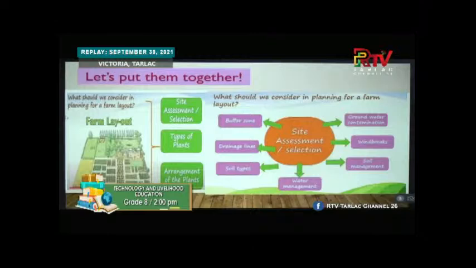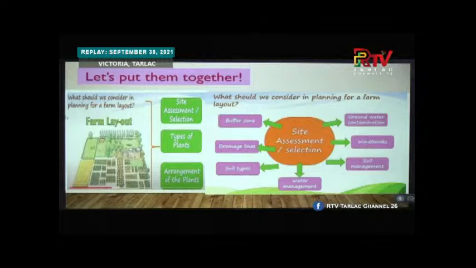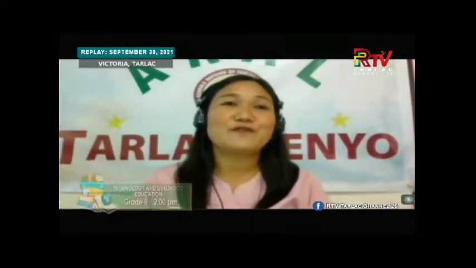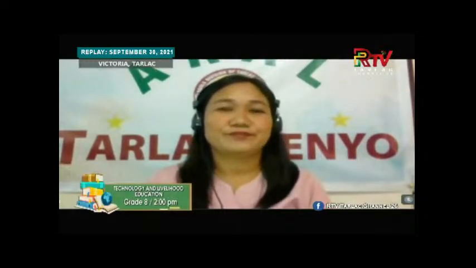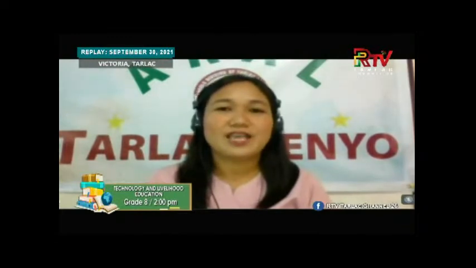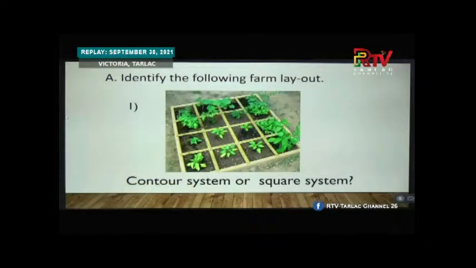Let us see if you remember the lesson that we discussed. Now, my dear students, I would like you to get a sheet of paper for a short quiz. Activity number 1. Identify the following farm layout. Number 1.